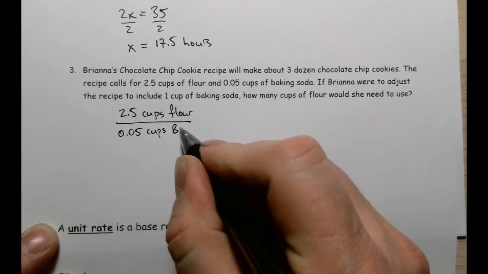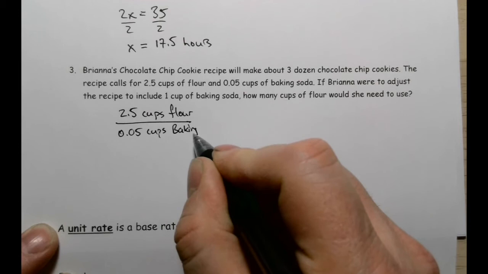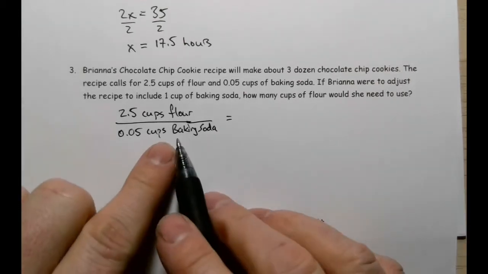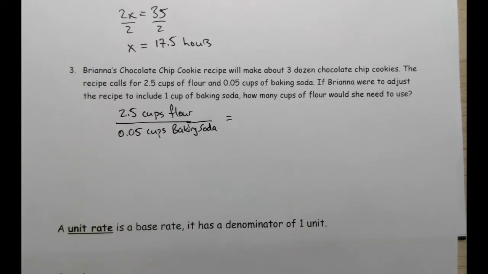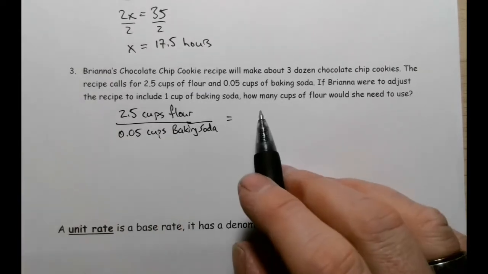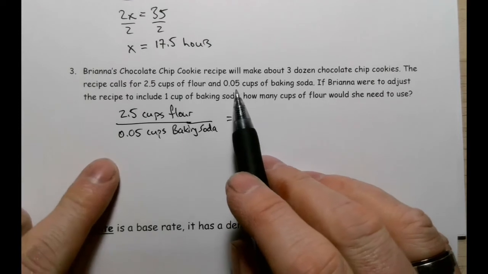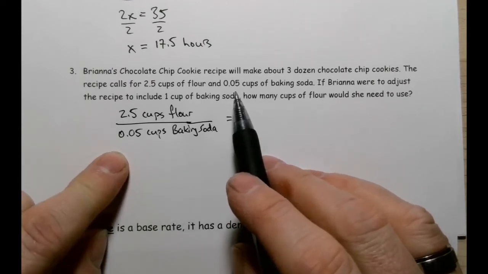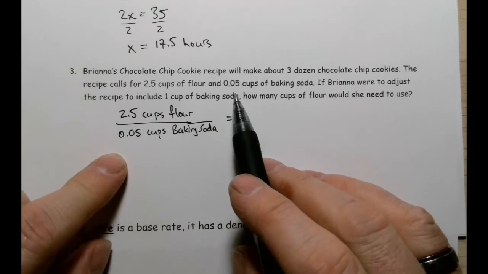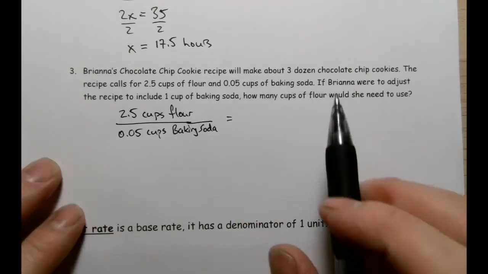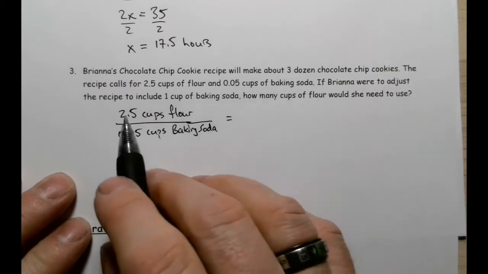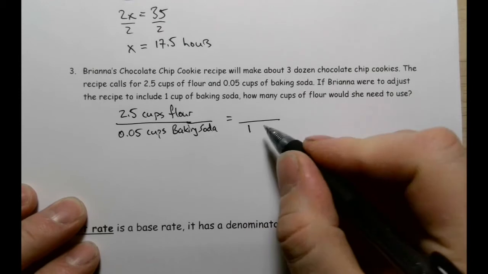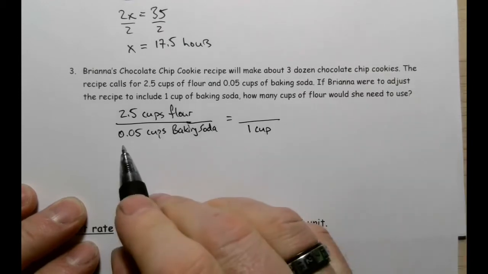Actually, I suspect that there might be a typo here, that it probably was intended to be 0.5 cups of baking soda, but I think it's kind of funny and it's going to make the number quite big, so I'm just going to stick with it. So if Brianna were to adjust the recipe to include 1 cup of baking soda, which is going to be a huge jump up from 0.05 cups, like I said, I think there's a typo there. 1 cup baking soda. And the question is, how many cups of flour? I expect this is going to be huge.